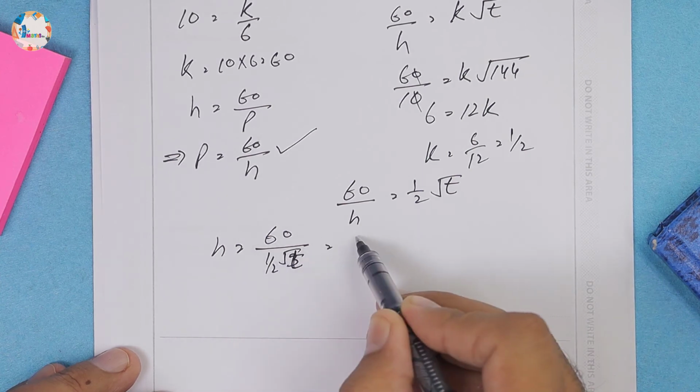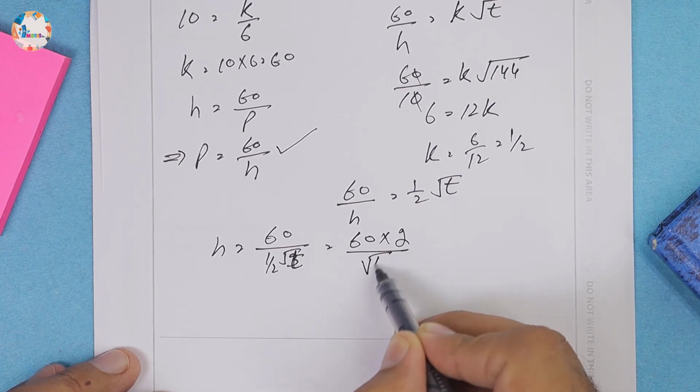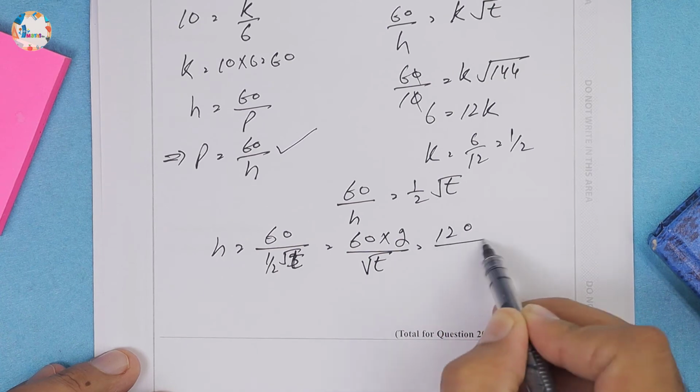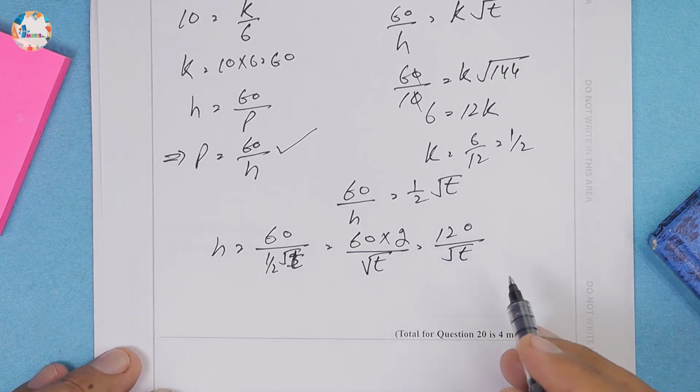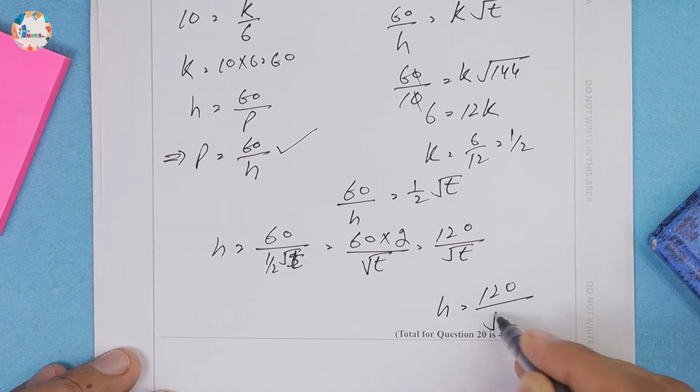which can be written as 60 into 2 over under root of T, which is 120 over root of T. This will be our answer. H is equal to 120 over root of T. This will be the final answer.